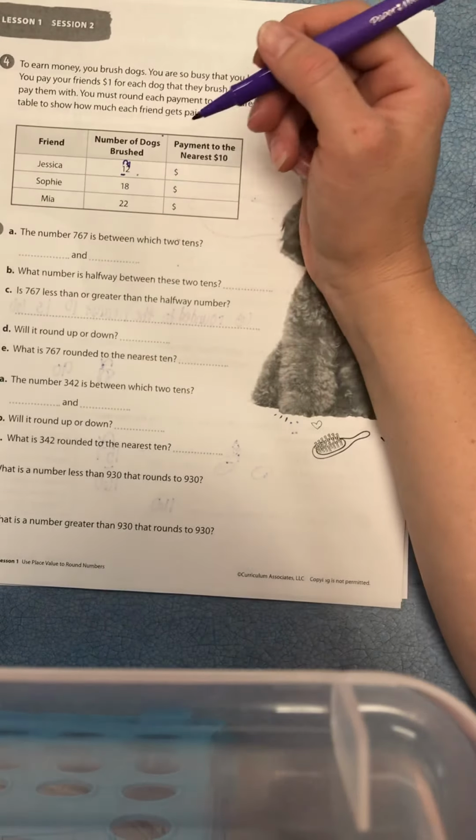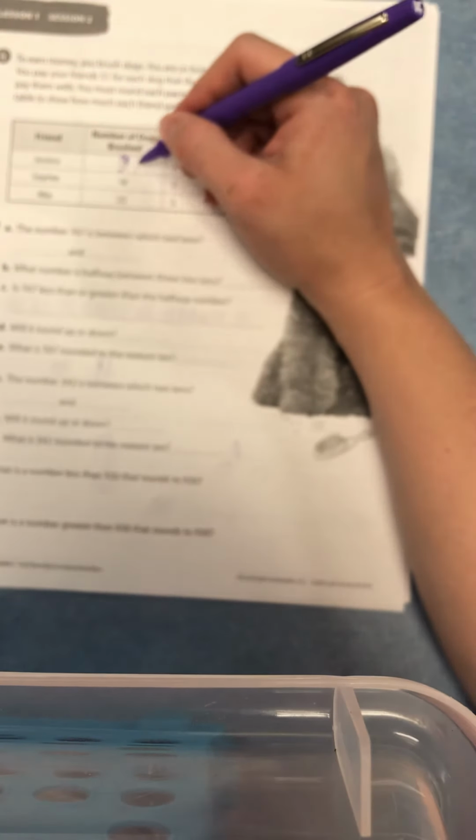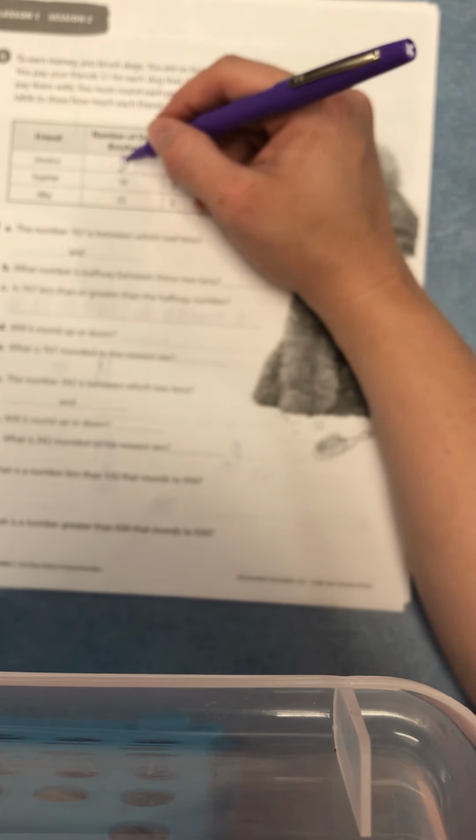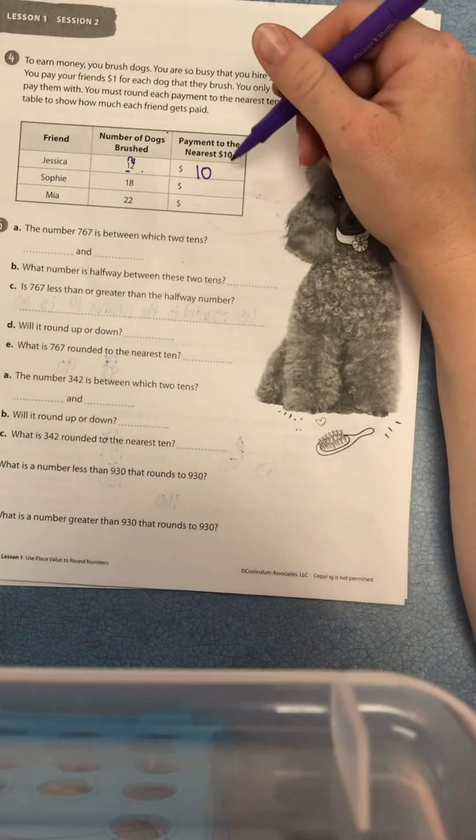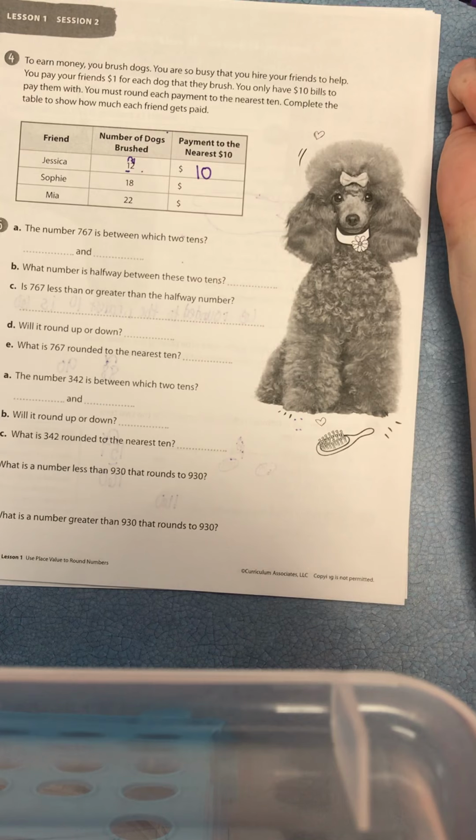Is it 5 or higher or less than 5? It's less than 5. So our 1 will stay the same and everything behind it becomes a 0. So Jessica was paid $10.